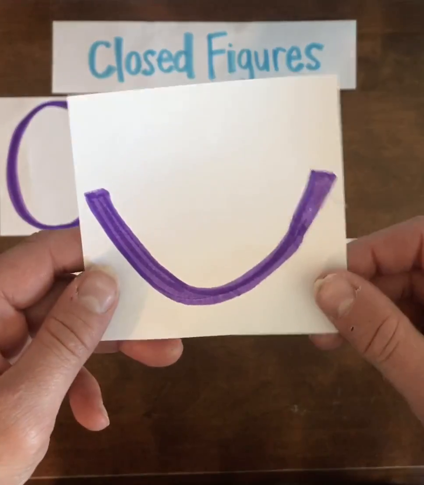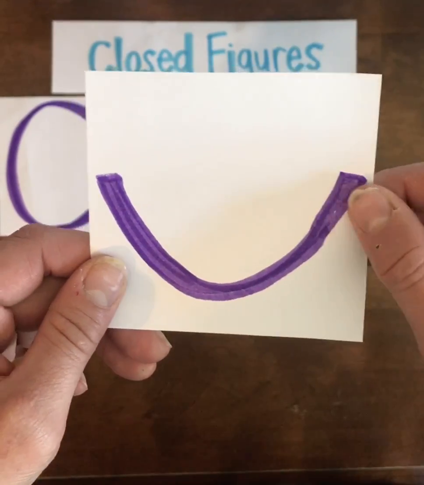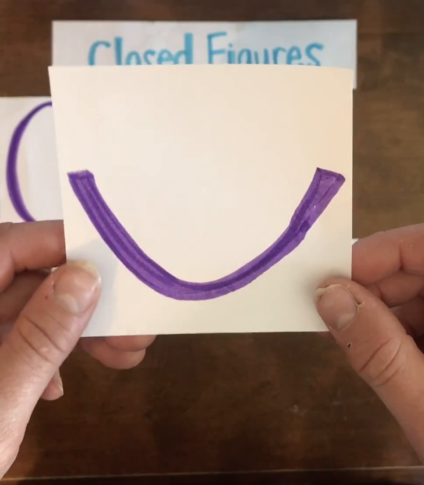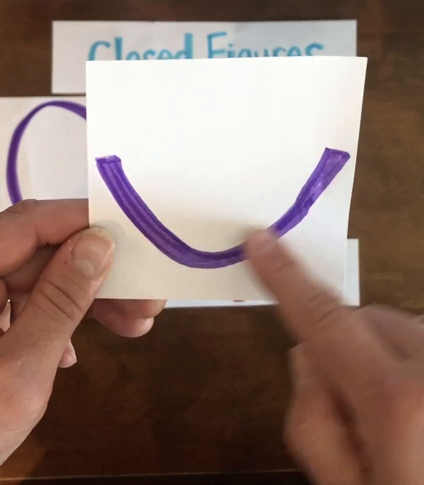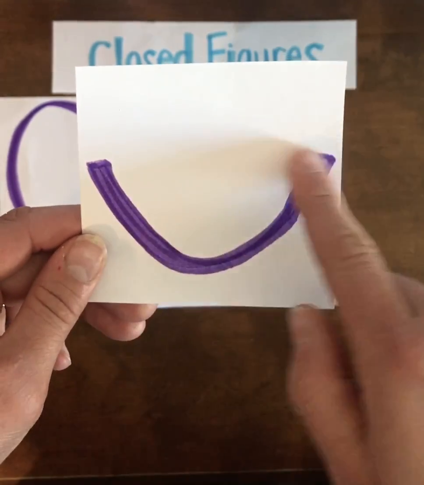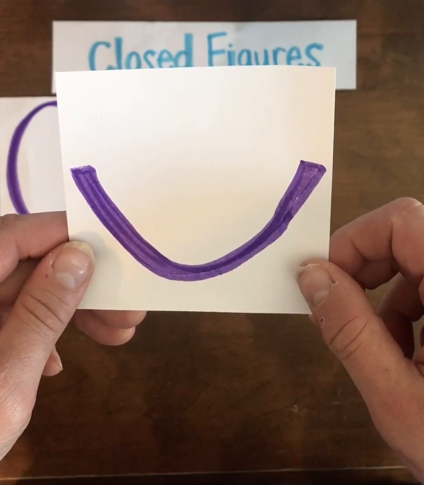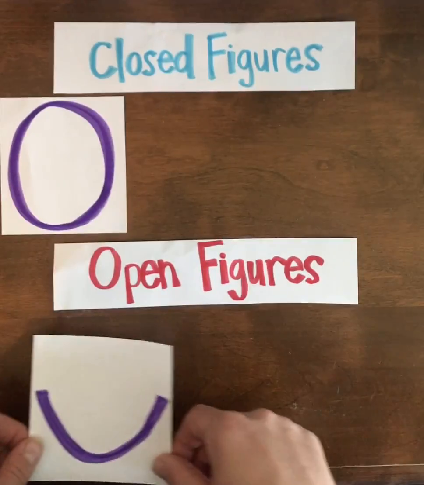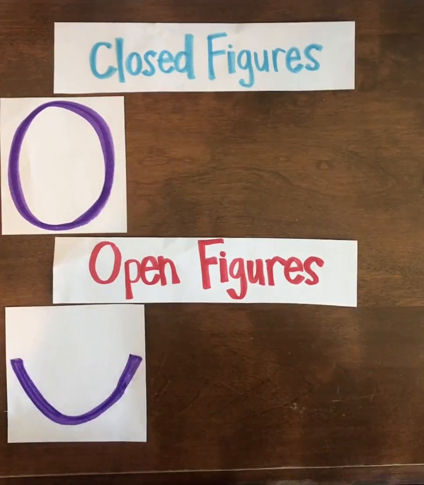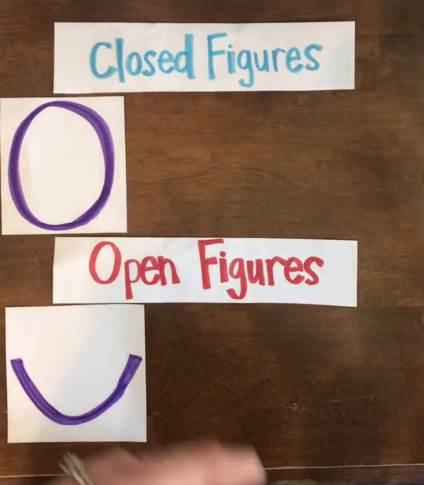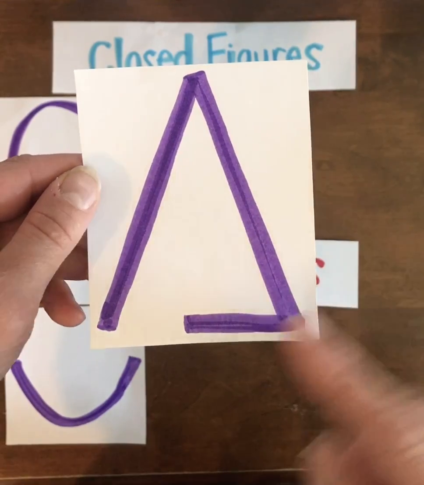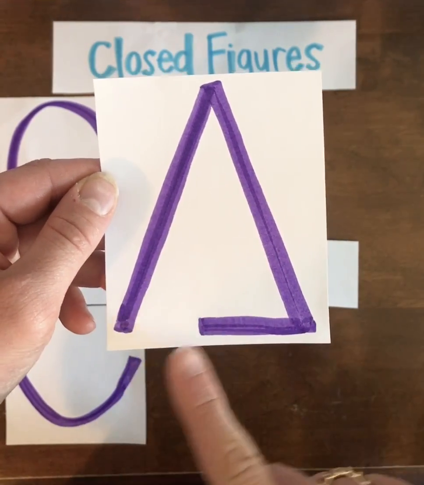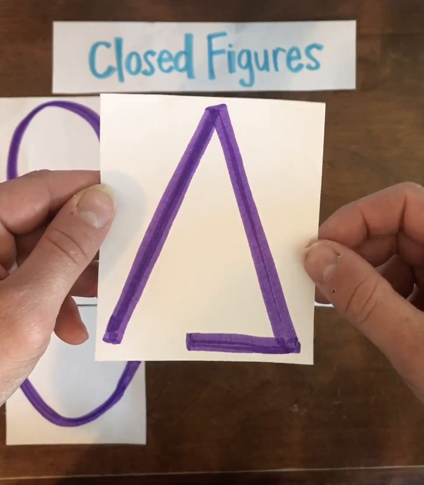Now let's look at this. This figure is very important because it might help you later on in the worksheet. I notice that it has a line that curves right here, but it does not connect. So it is an open figure. What about this figure? Do you see right here where these two sides don't connect? That makes it an open figure.